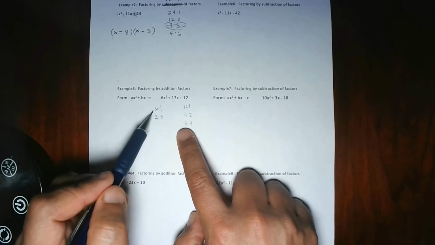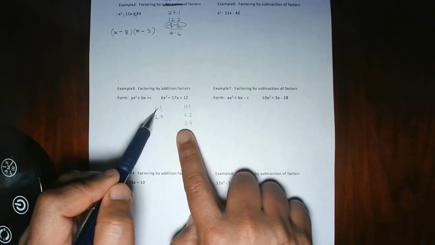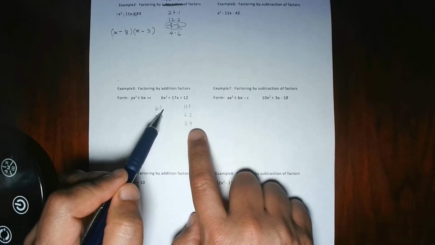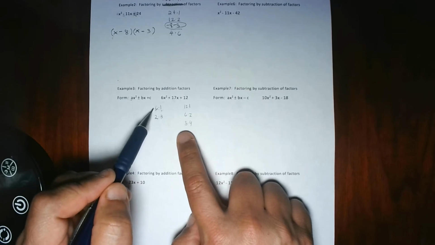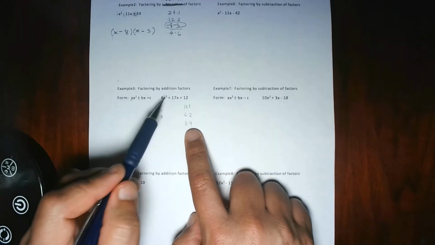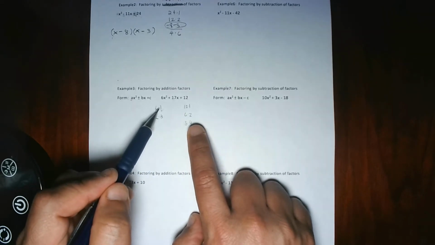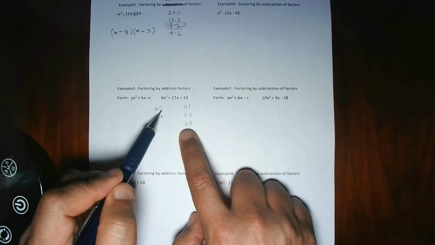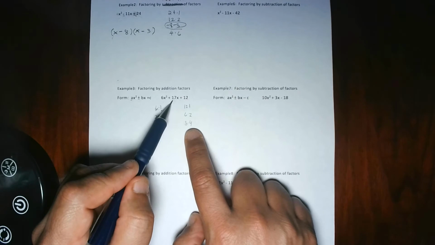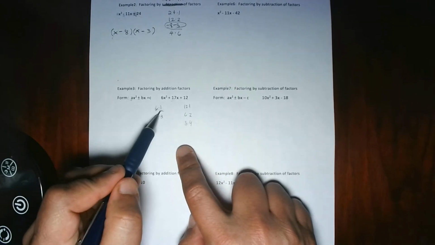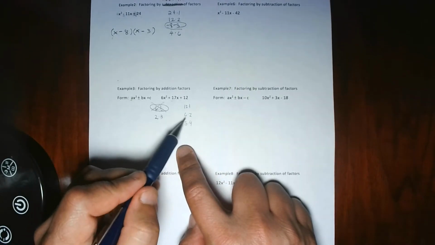How about here? 6 times 3 is 18, and then 1 times 4 is 4, so 18 plus 4 is 22. That doesn't give me 17. Let's switch the order. 6 times 4 and then 1 times 3. So 6 times 4 is 24. 1 times 3 is 3 added gives us 27. So that's not going to give us a 17. So this pair of numbers does not work with any of these.